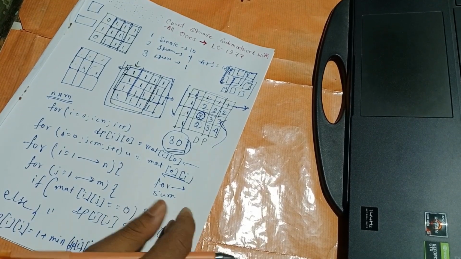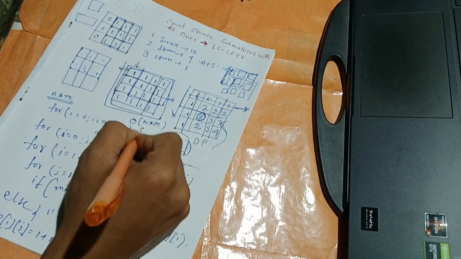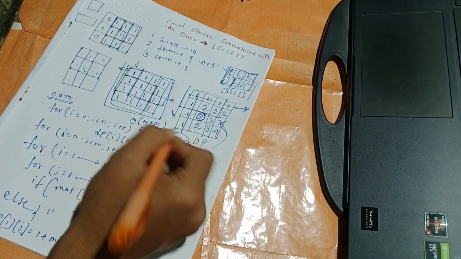So what is the time complexity? My time complexity is big O of n cross m. Space complexity is also the same, big O of n cross m.